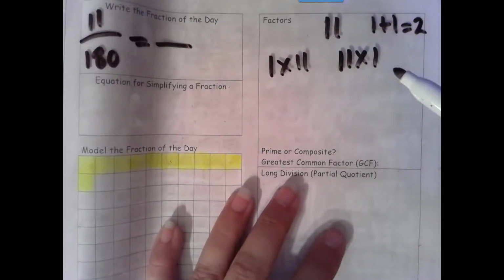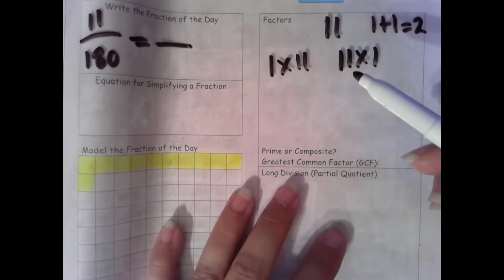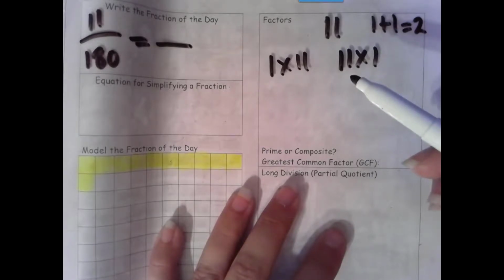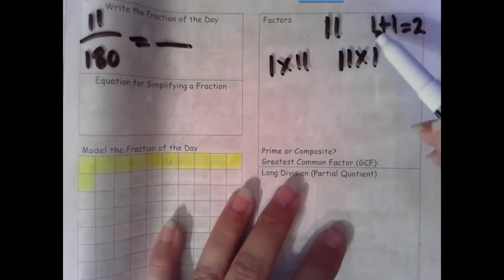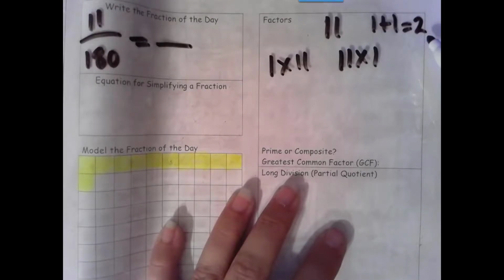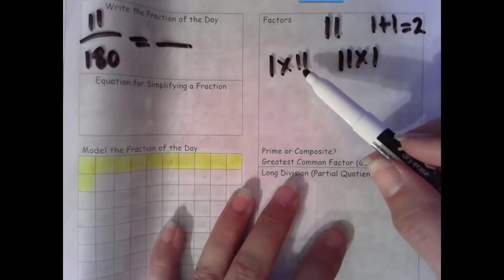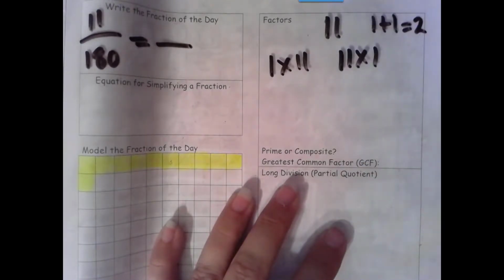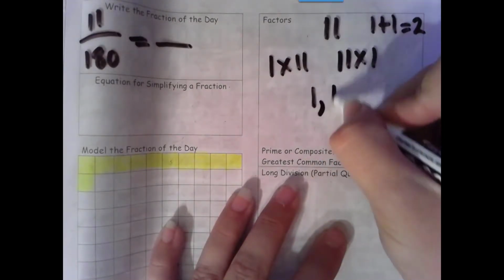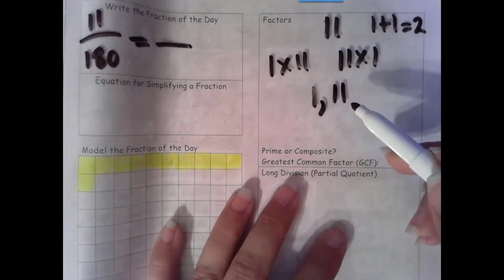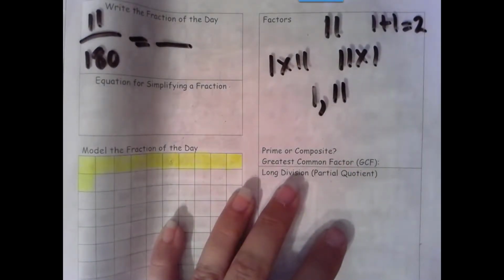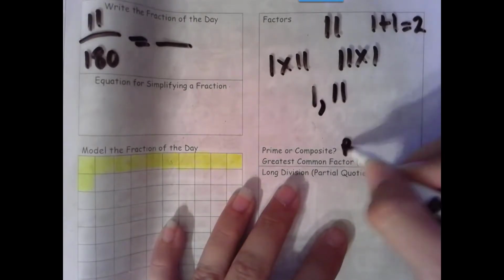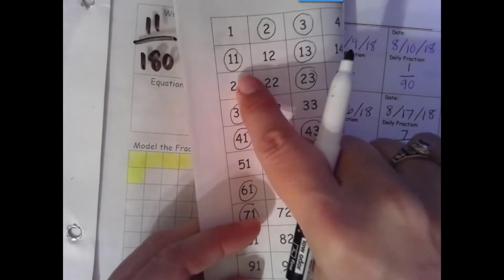We try 7. 7, 14. 11 is not in that list, so 7 is not a factor. We try 9. 9 has the same rule as 3. We add the digits together, we get 2. 2 is not a multiple of 9, so 9 is not a factor. Then we get to 11, and we're done. So let's list our factors from least to greatest: 1 and 11. That's exactly 2 factors, so it is prime. And if we look on our prime number sieve, 11 is circled.